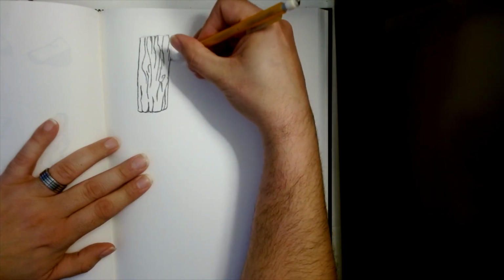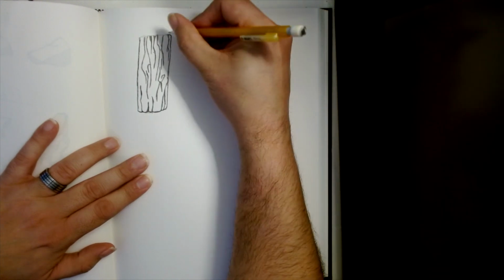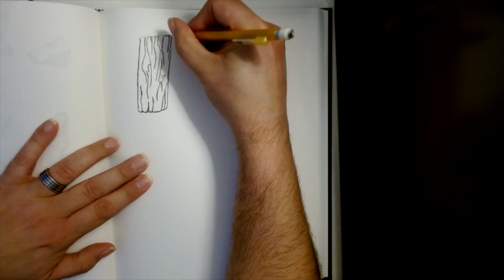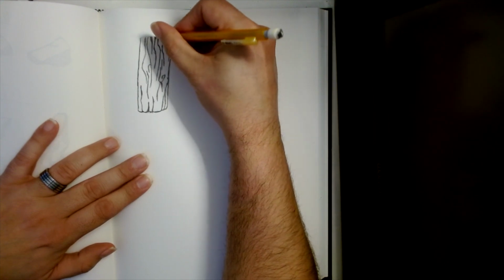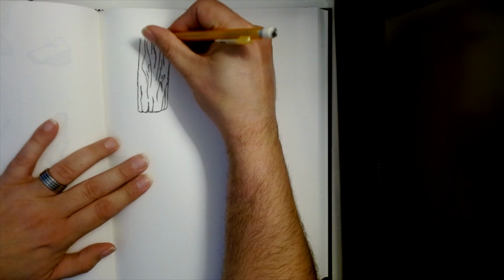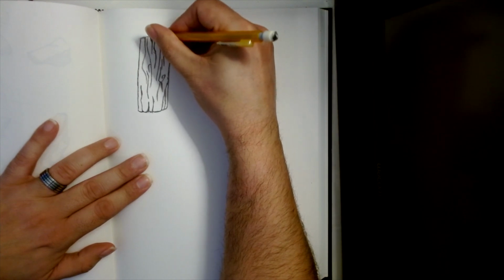Right, so I can take that out. And once I work my way to the top, we're kind of doing the same thing. We're just going to do that M shape coming out. You could make it sharper if you wanted to. Right. So like that there is our piece of wood.